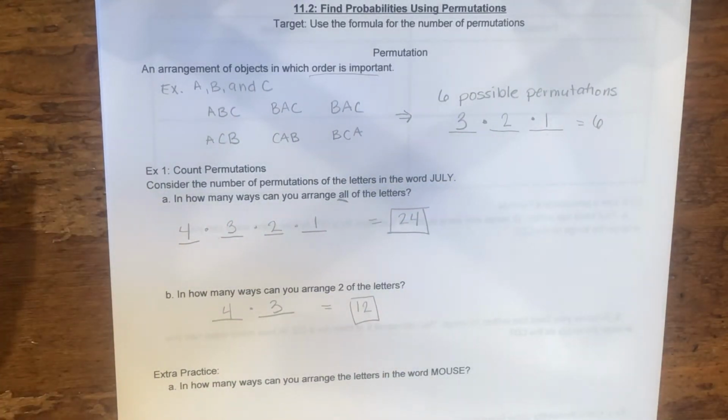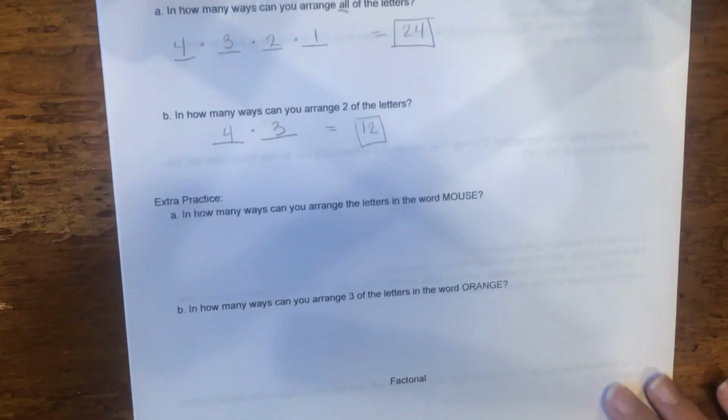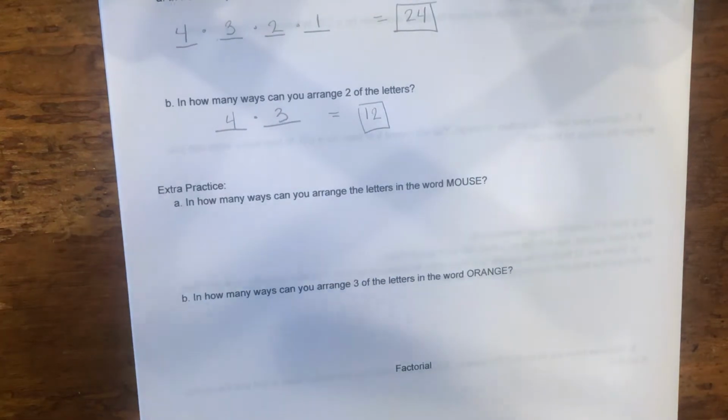Okay, what I want you to do is pause this and try out the extra practice and then see if you can get those by pressing play and checking your answers.